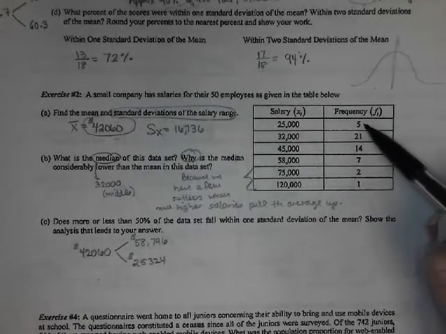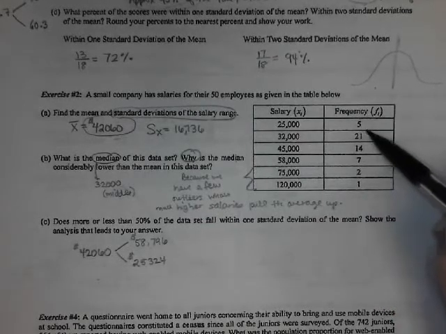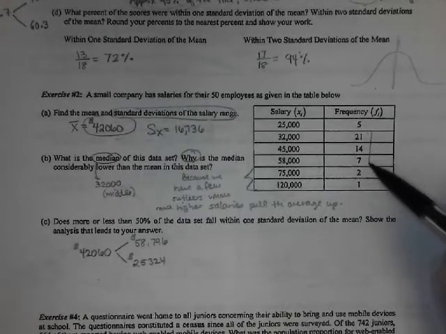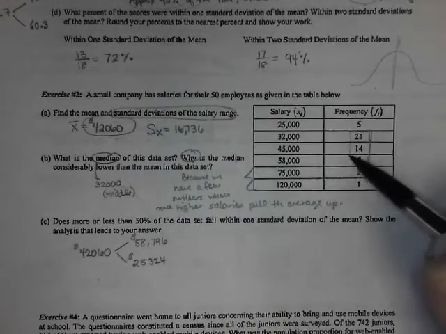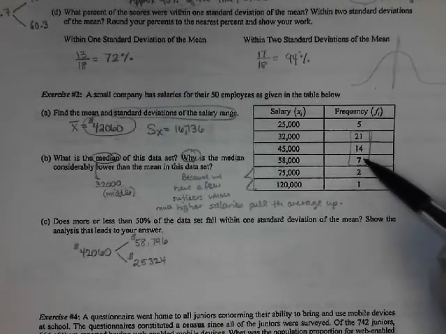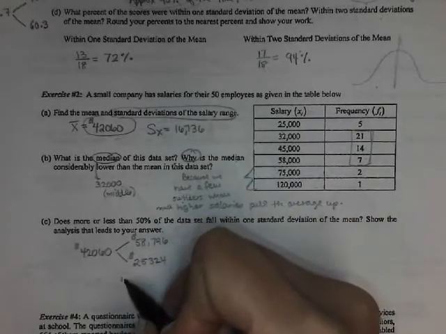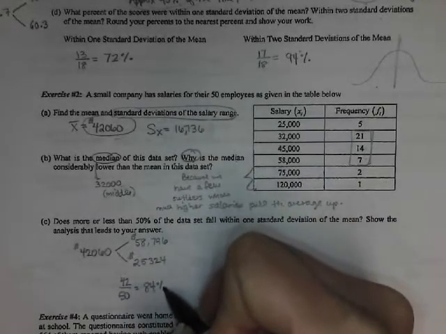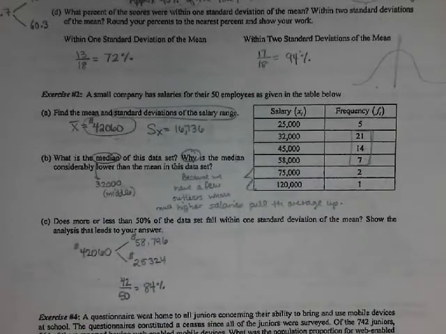So who falls between $25,324 and $58,796? Not these people, they're a little bit low, but all of these people up until $58,796. So all of these people, that's 35 plus 7, that's 42 out of 50, which is 84%. So much higher than 50% actually.